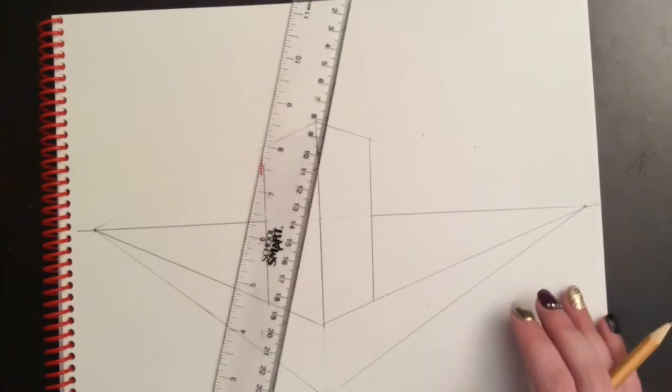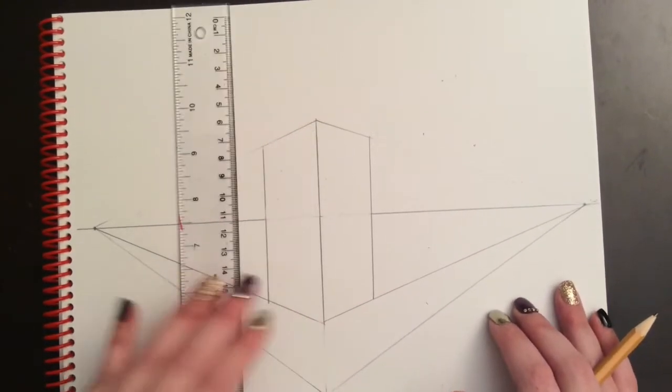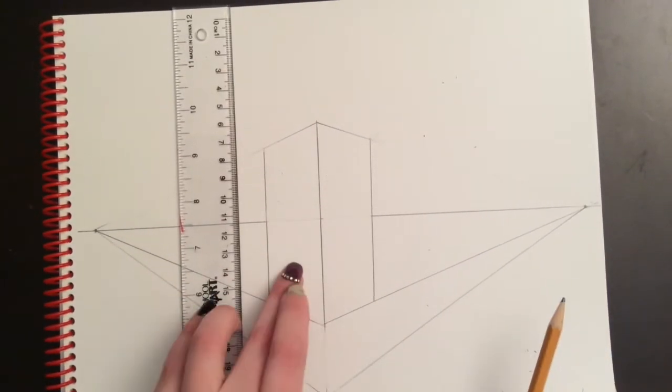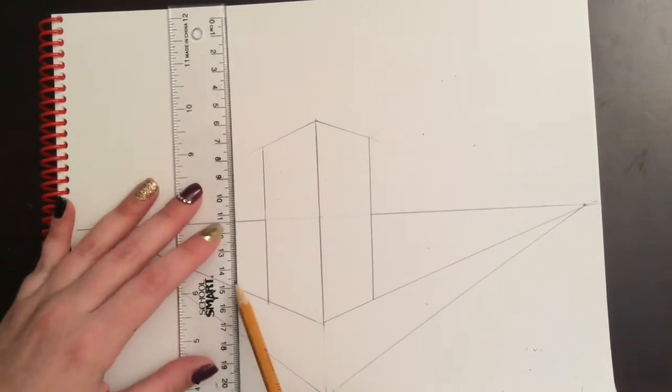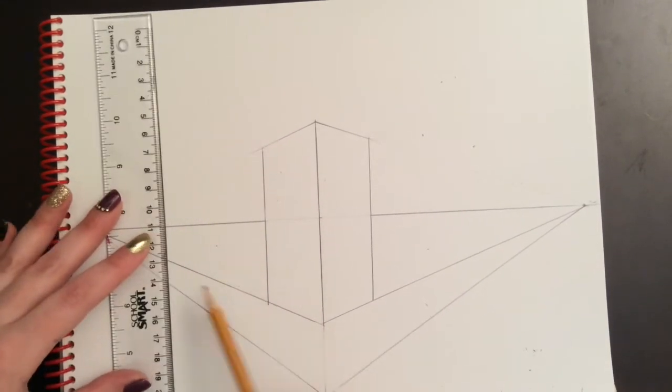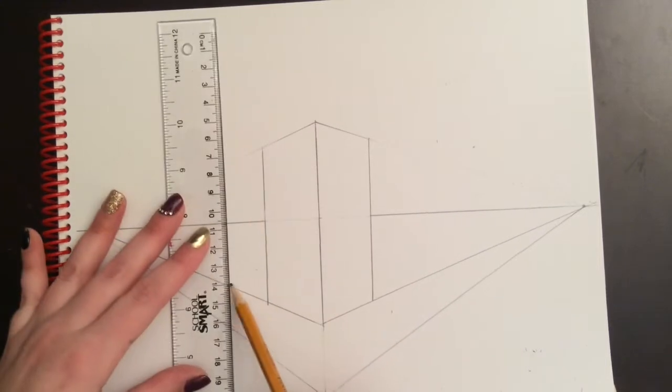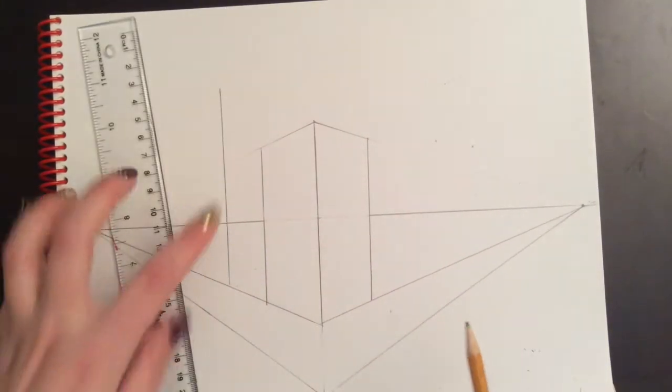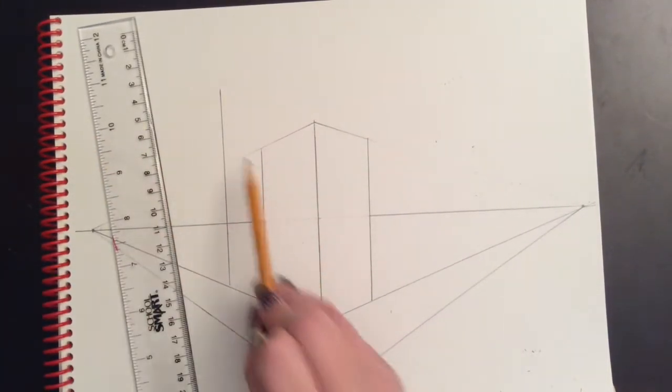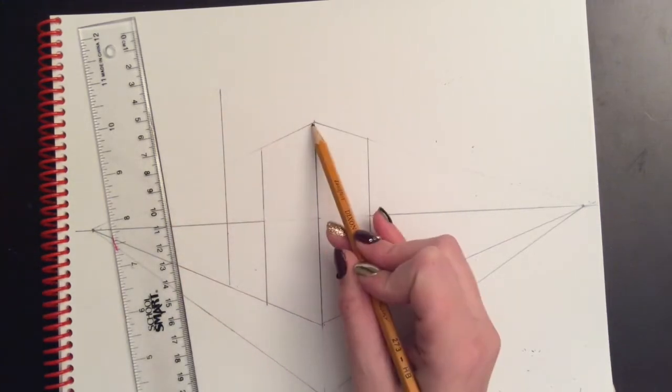So I want to create another building now. Let's say it's beside this building, but part of it could be a little bit behind this building. So let's go ahead and start with the corner. Your corner can go anywhere. Honestly, go here, here, here, anywhere you want. So here's my corner. And I'm going to make this building a little taller than this one. So that's why my corner is going a little bit further up than this one.